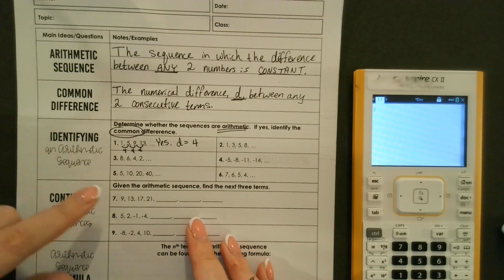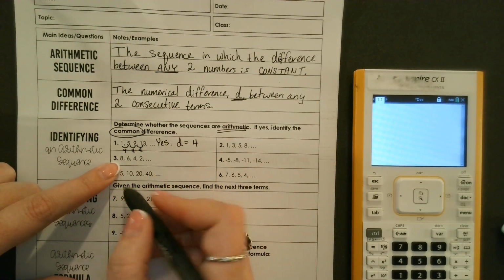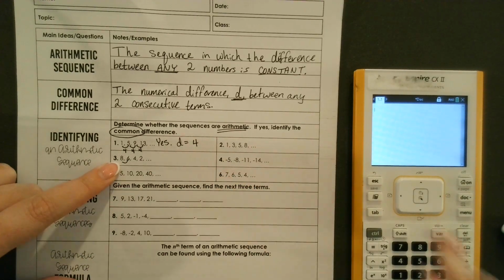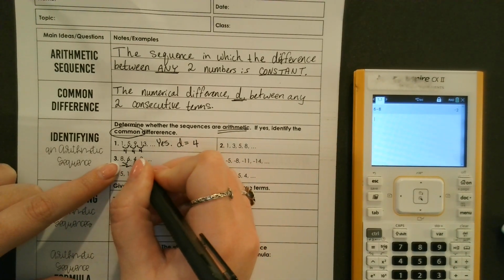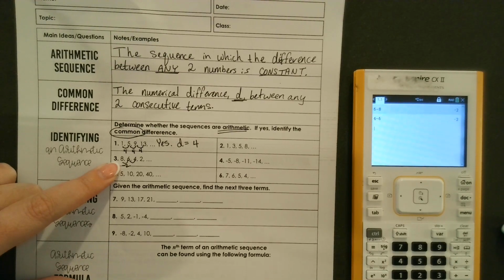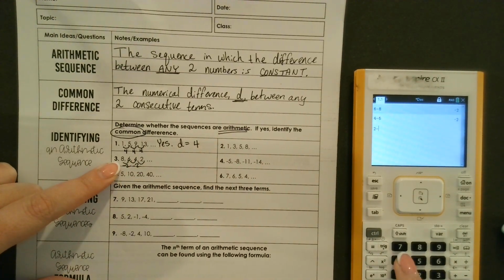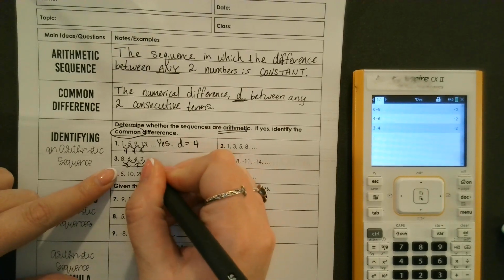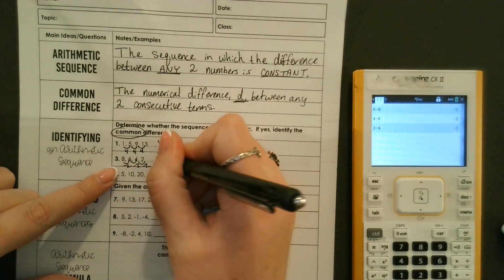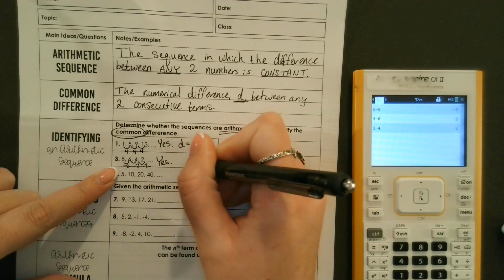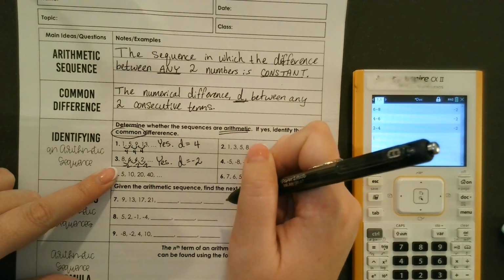So then let's check this one. We're trying to find the common difference. I always take the second term minus the first one. So 6 minus 8 is negative 2. 4 minus 6 is negative 2. 2 minus 4 is negative 2. So because those differences are all the same, we say, yes, this is an arithmetic sequence, and the common difference is equal to negative 2.